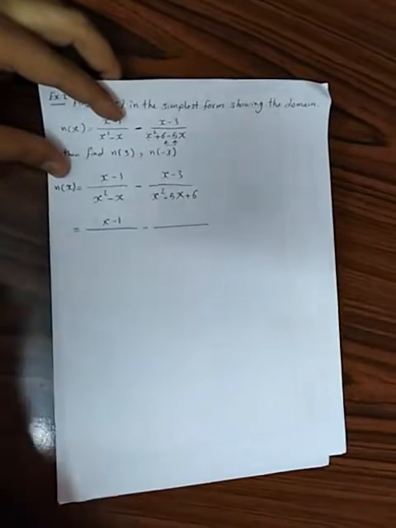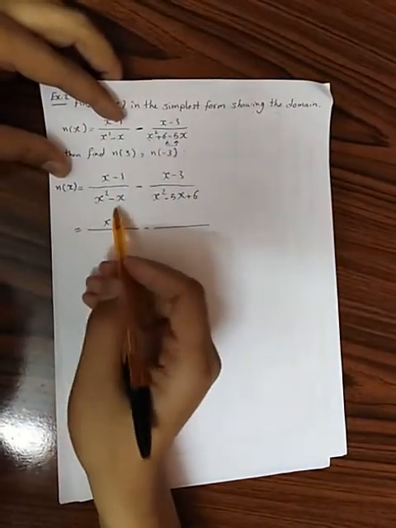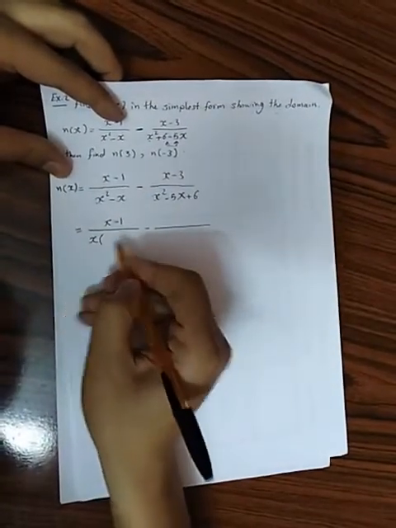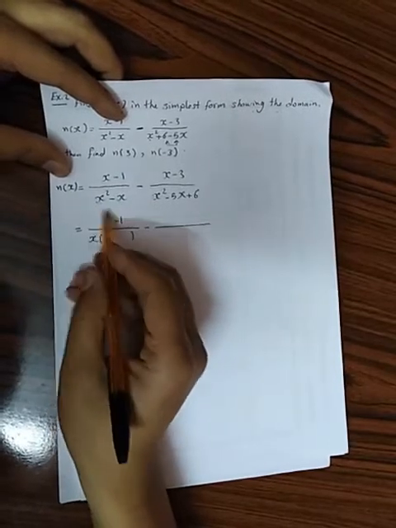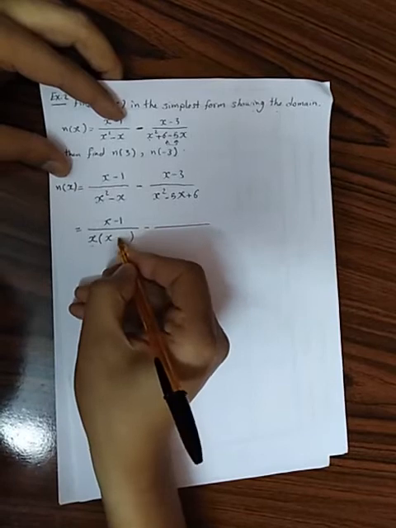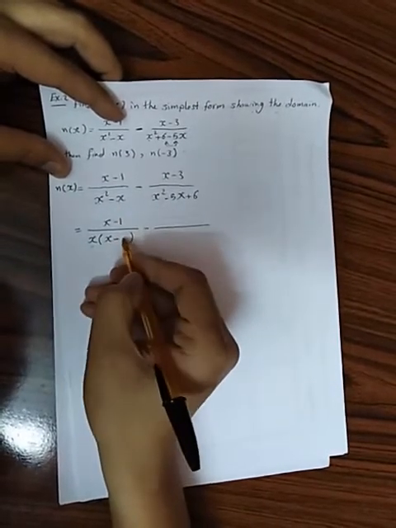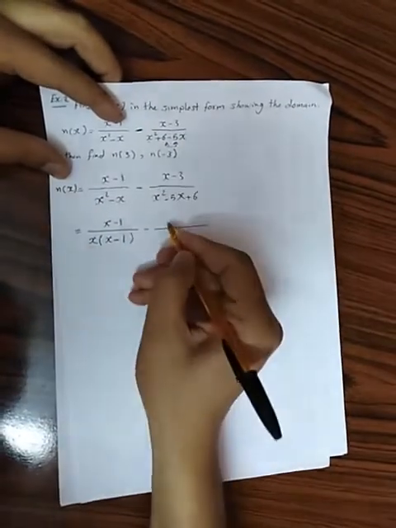X minus 1, write it. X power 2 minus x. We have here x repeated, then x is a common factor. Put it outside the bracket: x, and divide both of them by x. X power 2 divided by x is x. Minus, x divided by x is 1. X minus 3.